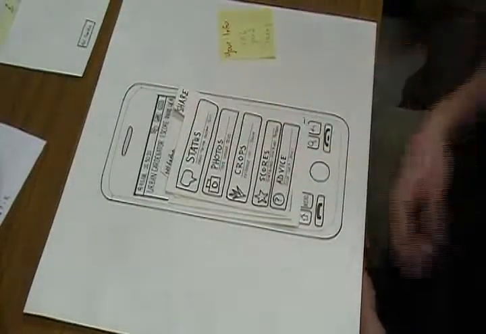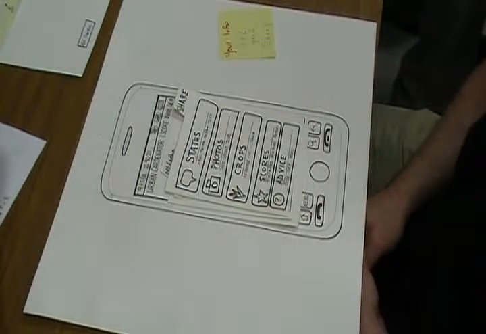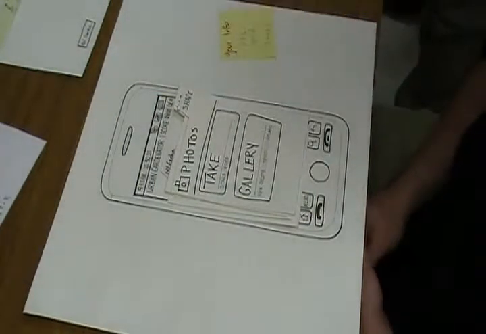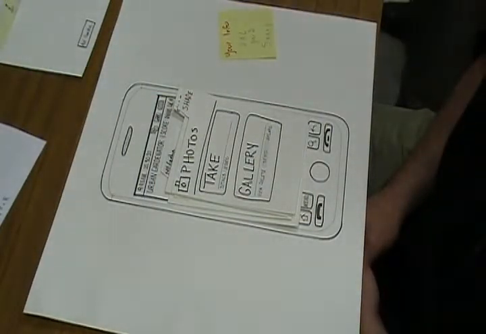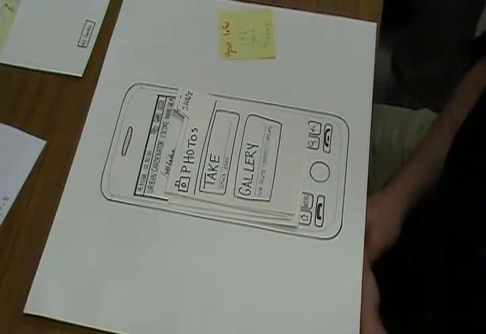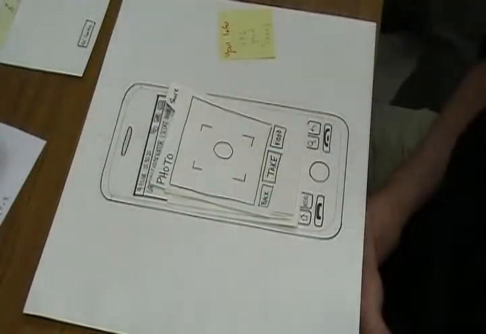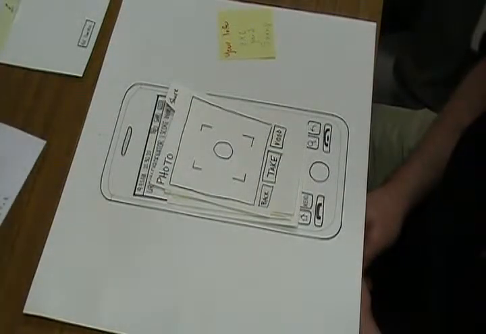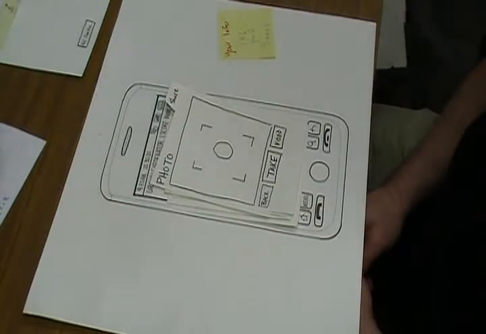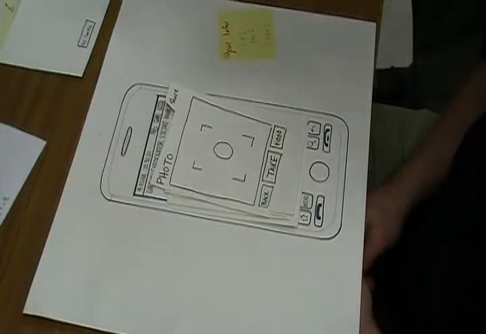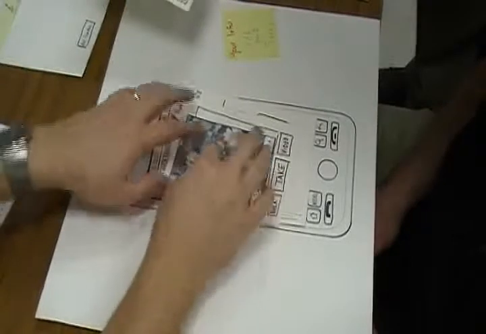I want to see what photos does. Take gallery. I will take. What would you like to take a photo of? I'd like to take a photo of my cilantro. Failing that, we have anything that will do. Oh, that is great cilantro. My cilantro looks fantastic. So, all right, this would show up in your viewfinder.